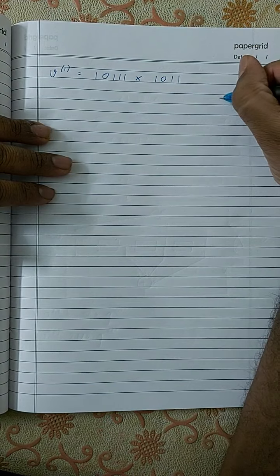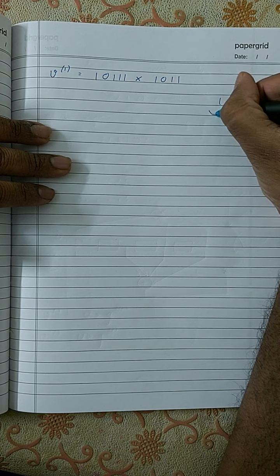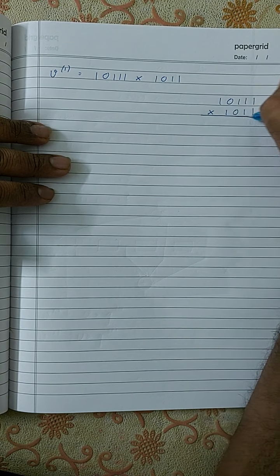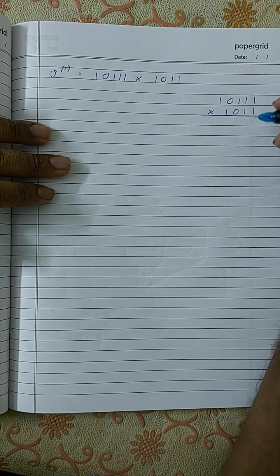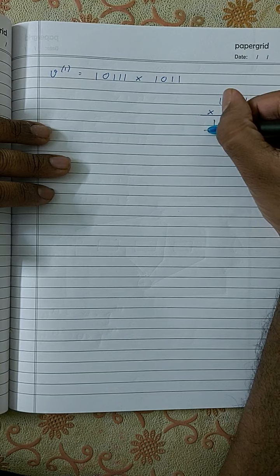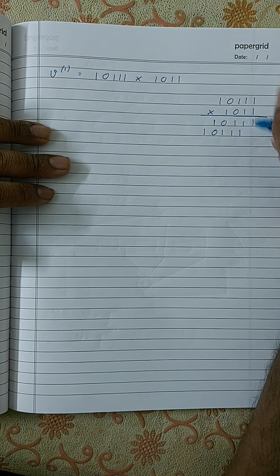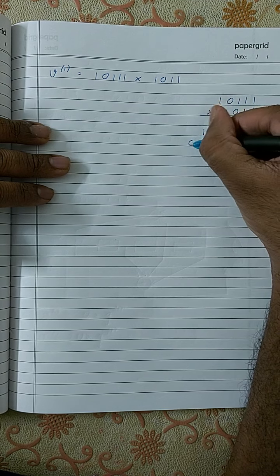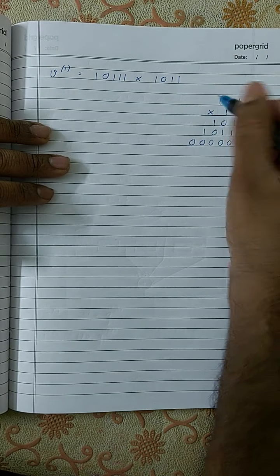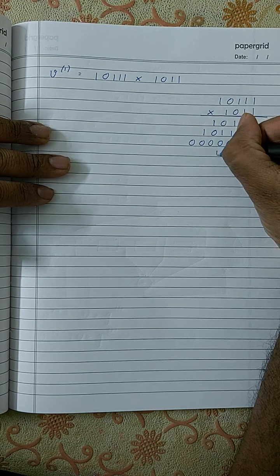Let me multiply them. 10111 into 1011. What will I get? Multiply with everything, I will get 10111, and here again I will get 10111, and then here it will be 0, so everything will be 0 right here. 0 0 0 0 0. How many zeros? 5 zeros, right? Yeah, 5 zeros. Then you have 1 again, 1.